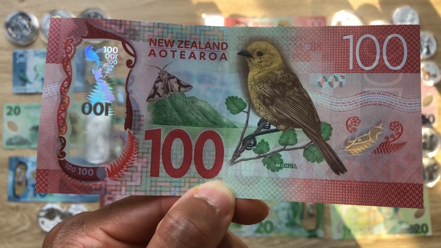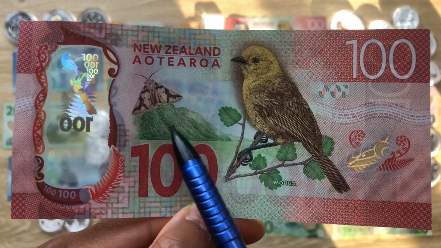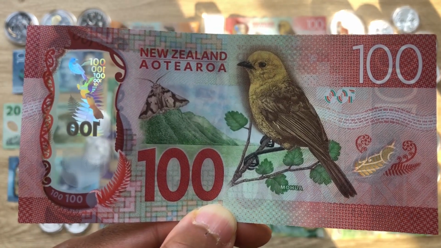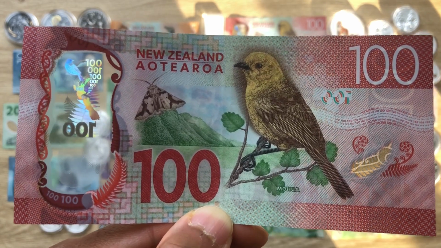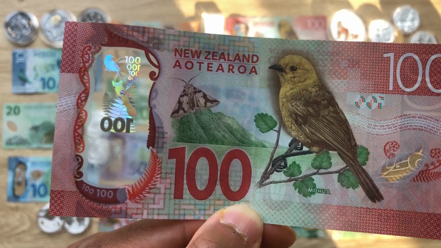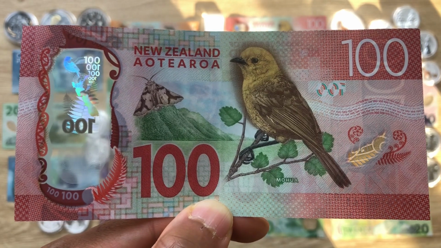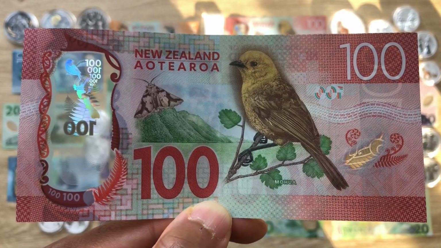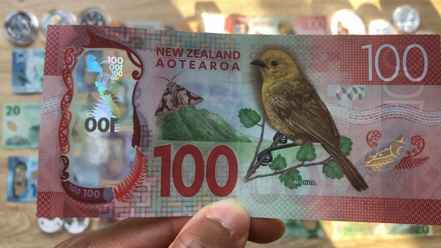Alright, moving on to this feature here. This valley is actually called the Eglinton Valley. The Eglinton Valley is located within the Fiordland National Park on the Te Anau Milford Sound Highway. It is home to a red beech forest and the yellowhead bird.